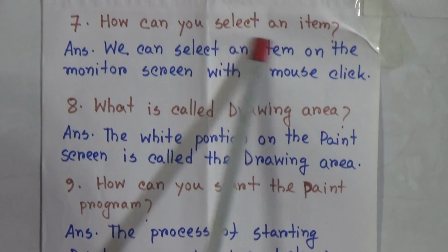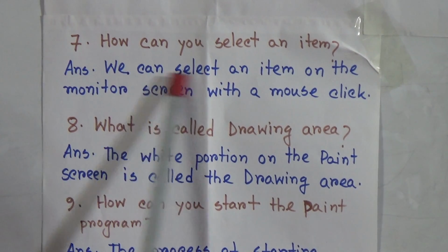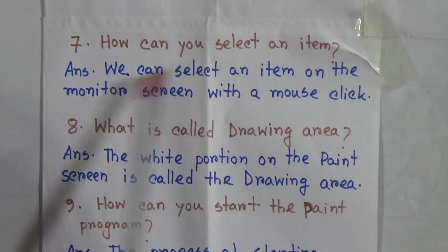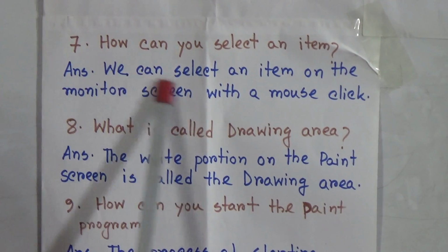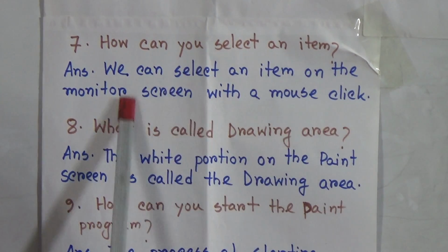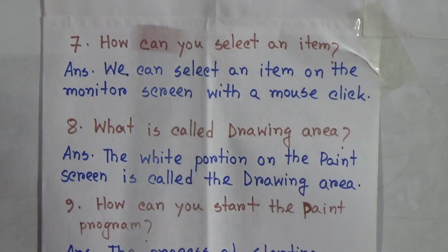How can you select an item? We can select an item on the monitor screen with a mouse click.